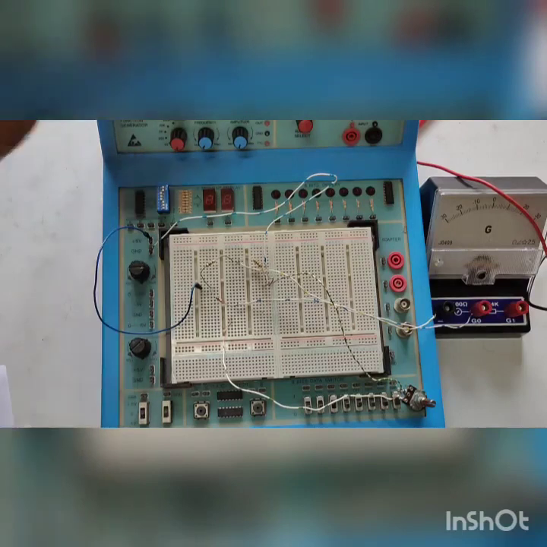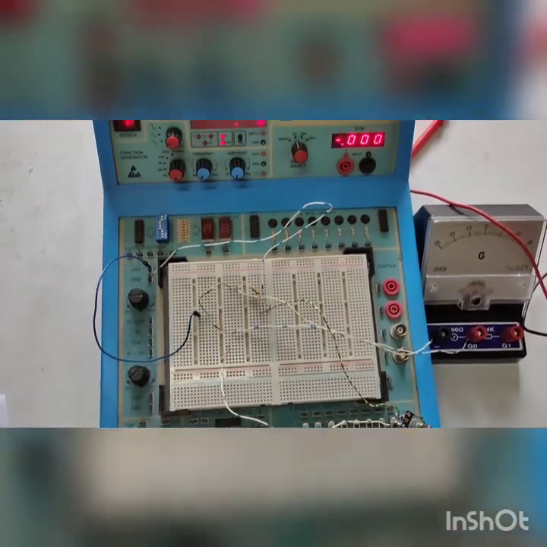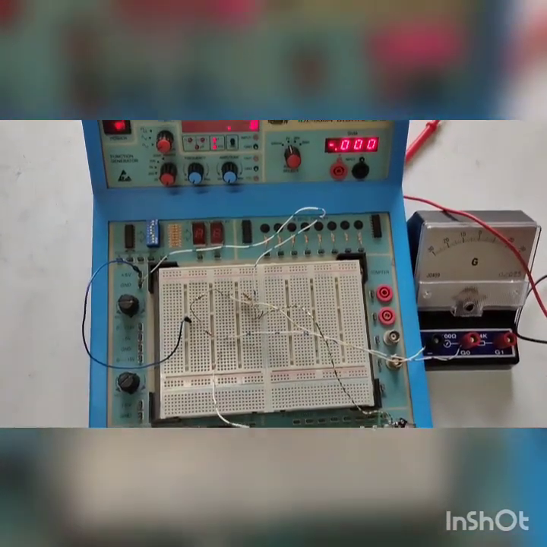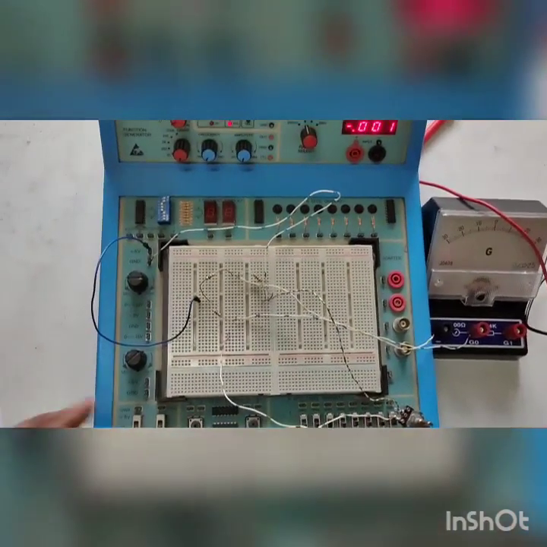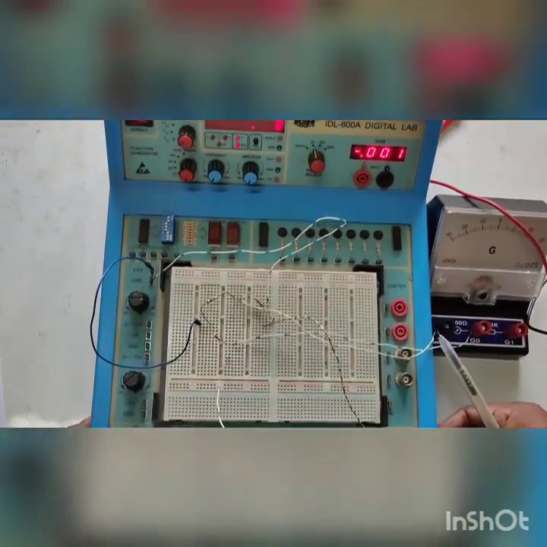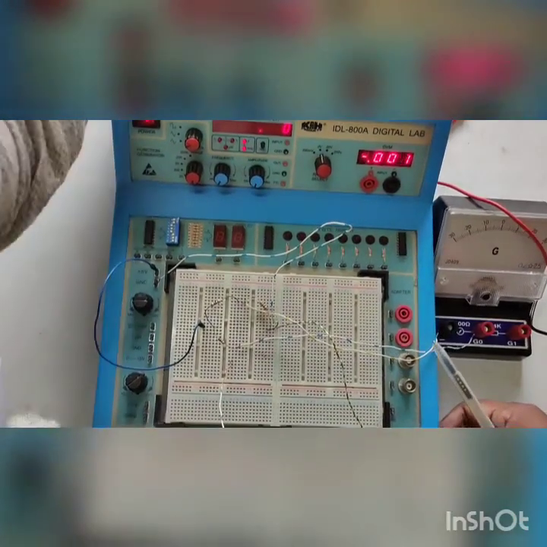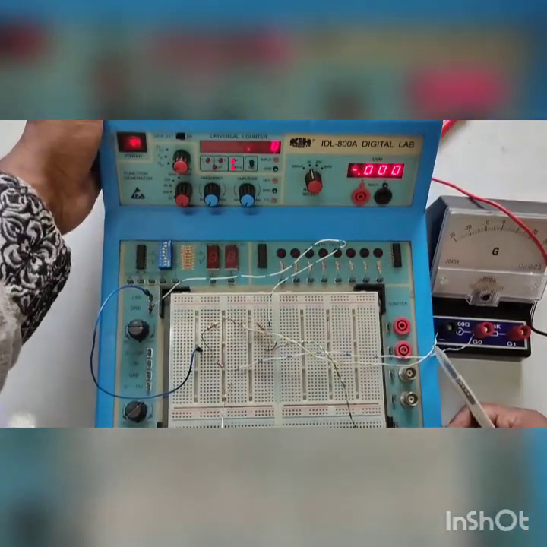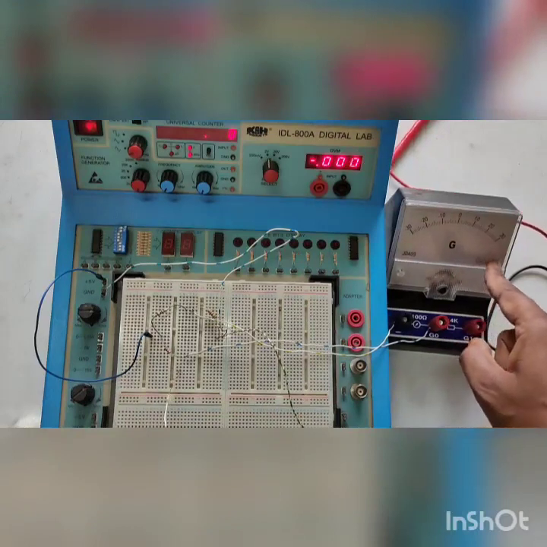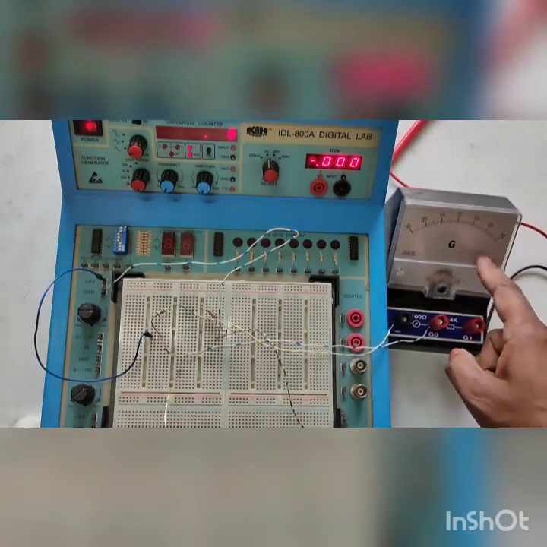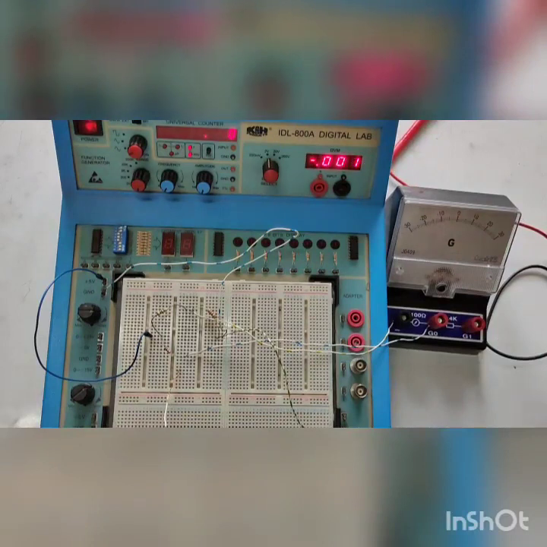So our circuit is now on. It shows the positive deflection. We need the null deflection.